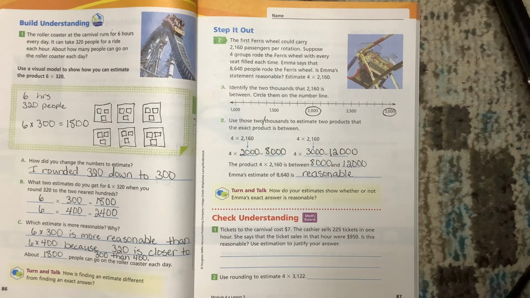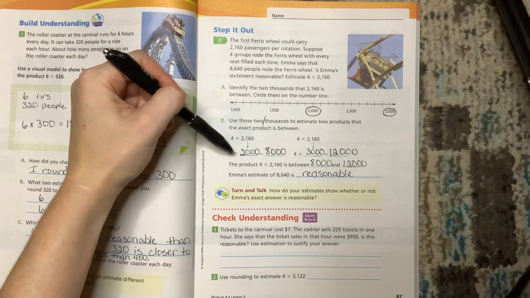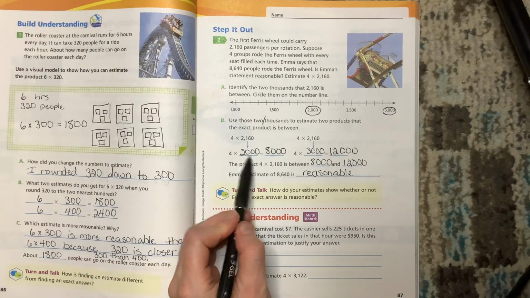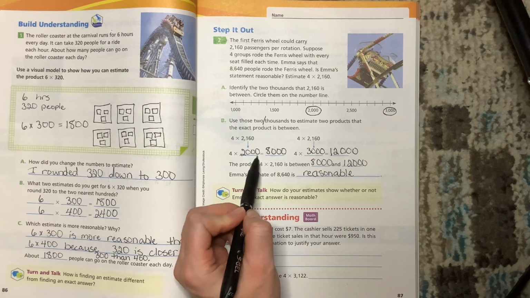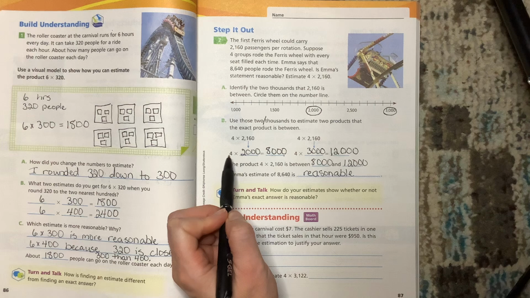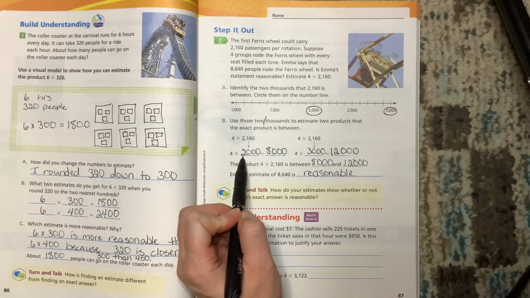All right, remember, if we're having trouble multiplying, this is using your basic facts. So don't be scared by how many zeros are at the end, because what we're doing is counting the zeros at the end, and putting our zeros at the end. This is basically 4 times 2.